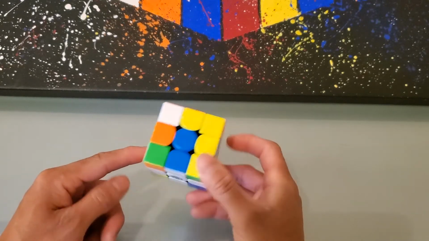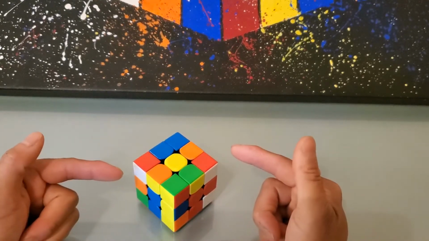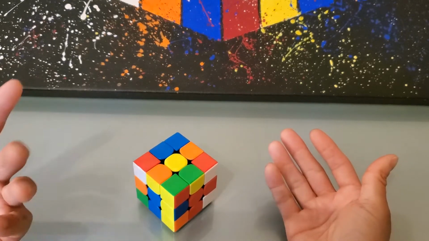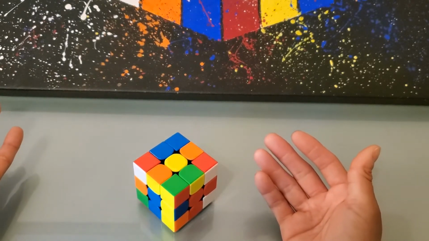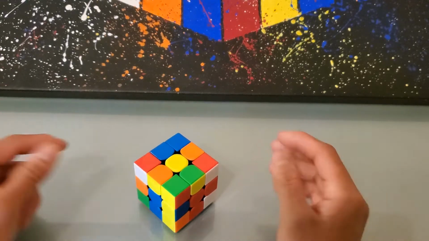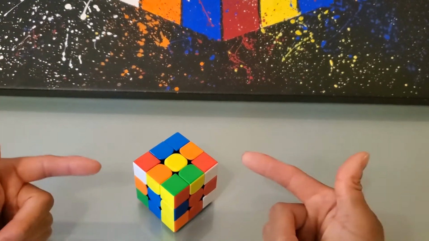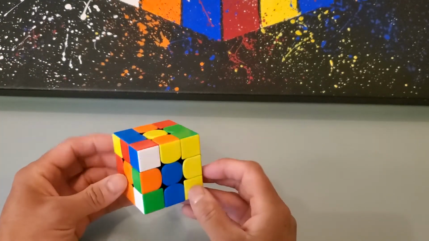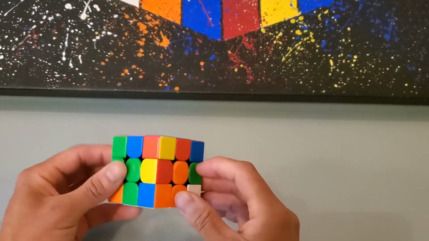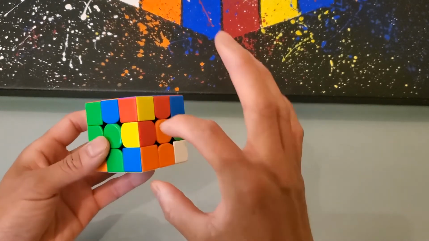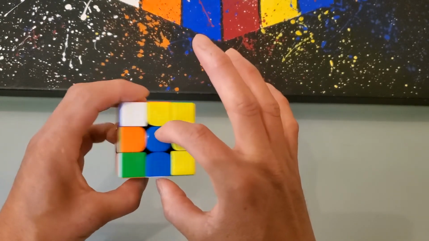The only prerequisite for this is that you need to know how to solve a Rubik's Cube using any method. So you probably know how to do the beginner's method, completely fine. As long as you know beginner method, we can go ahead and hop right into F2L, okay? What is F2L? F2L is the first two layers, okay?